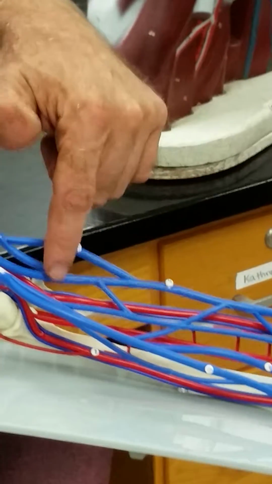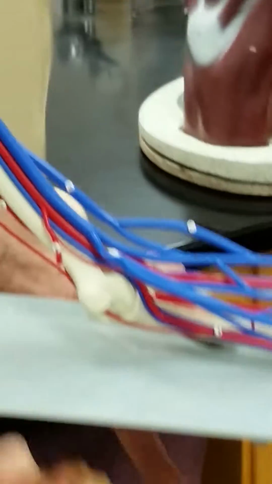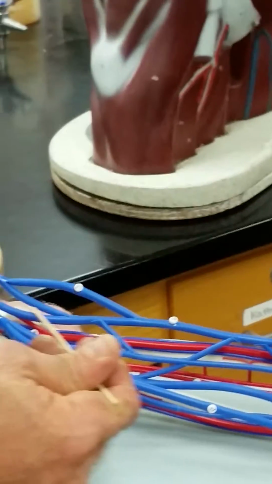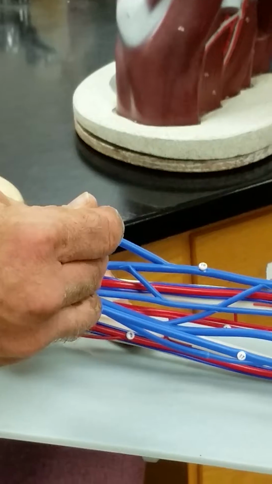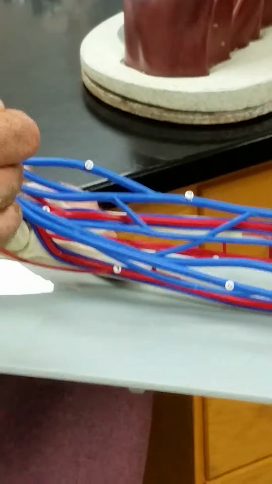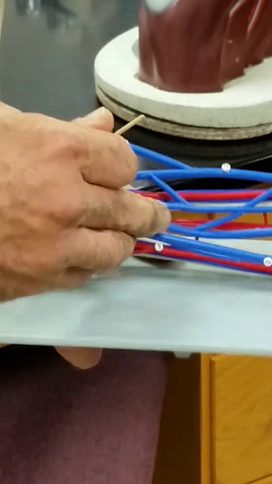I wish they would have put the 19 here in the center. They didn't. They put it over here. I don't like that. But here's your median cubital, where my stick is. This is the cephalic accessory. It comes off the median cubital and then rejoins the cephalic. But this is the median cubital we usually draw blood from. Is it a sticker? No, it's glued on. Yeah, if I could move it, I would.